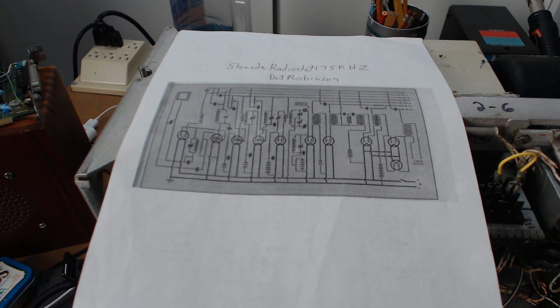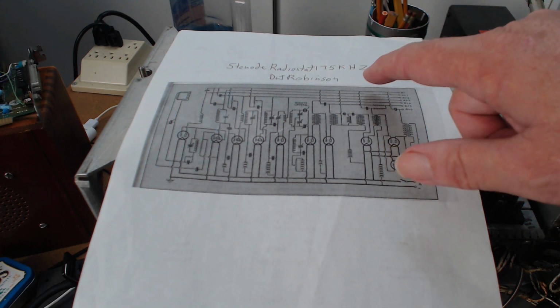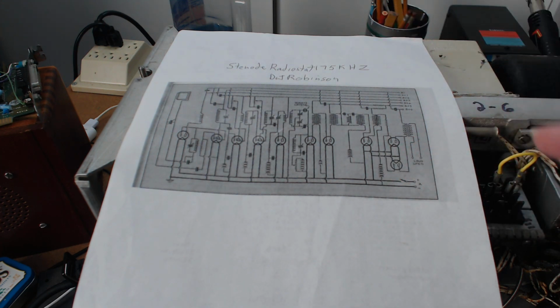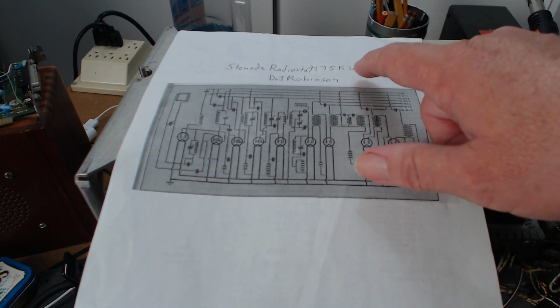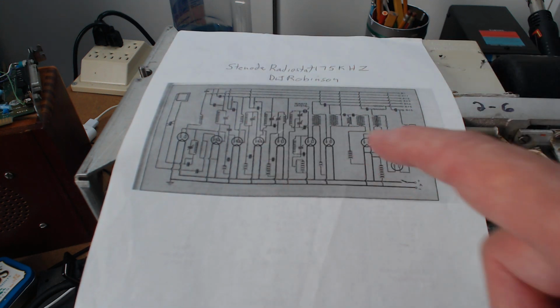But the radio has to be both sensitive and selective. Sensitivity is the ability to pick the station up. Selectivity is the ability to pick up a weaker station that's next to a stronger station on the dial, and to be able to separate the two stations. So this guy put in, first of all, his IF strip was very low in frequency. It wasn't 455, it was 175 kilohertz. Right there, that makes the radio more selective.